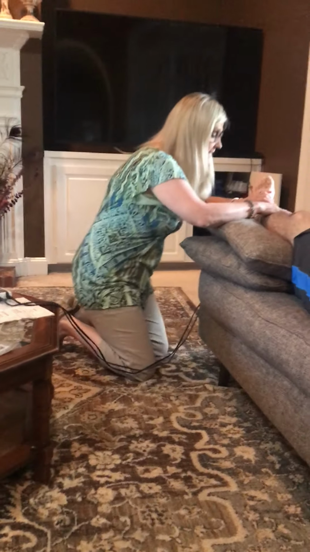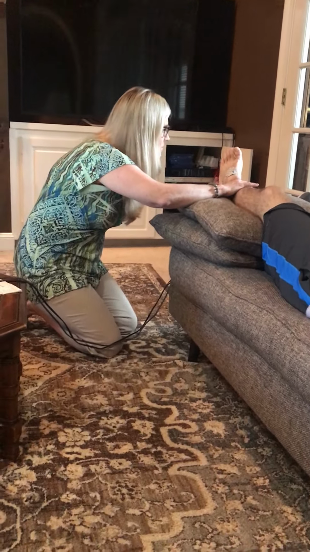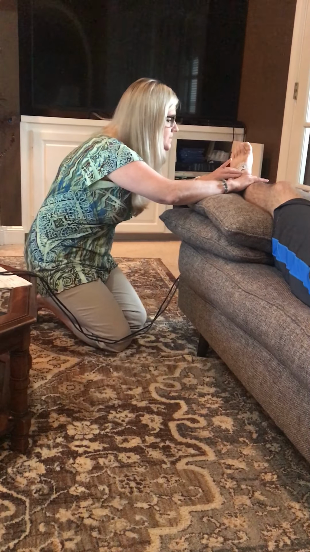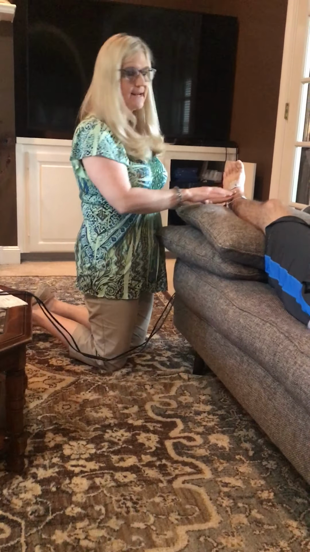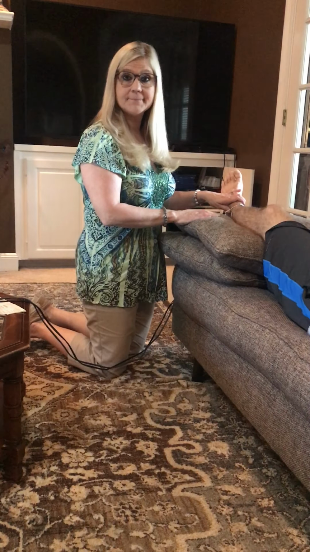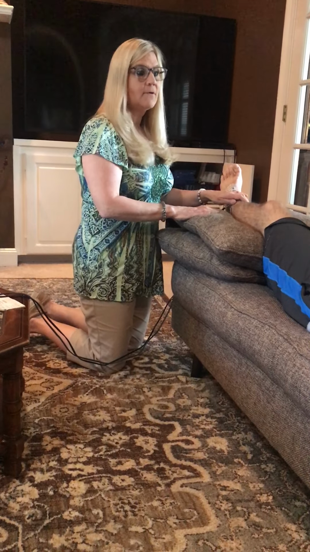I'm actually going to check the area, check to make sure there's no redness around their electrodes or any type of adverse reaction, that I've got good contact, and that everything is still working well for him. Okay? All right.